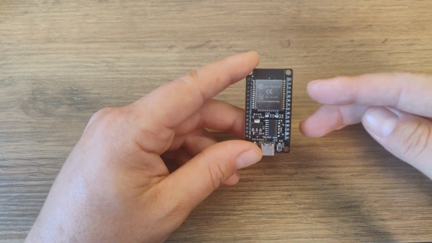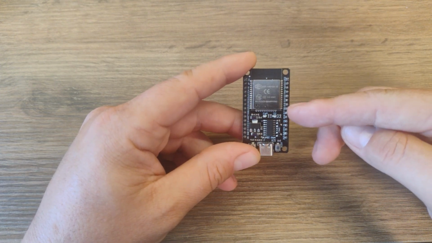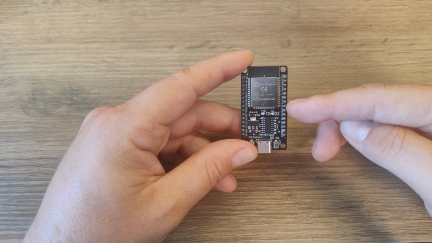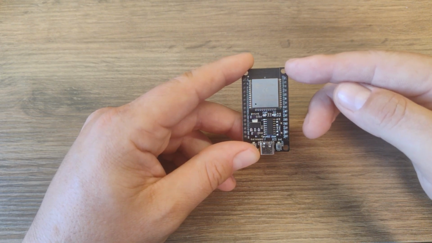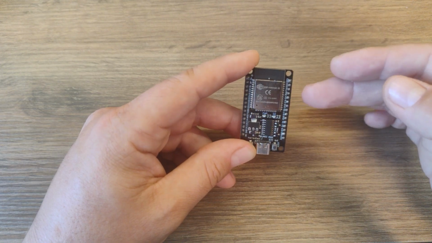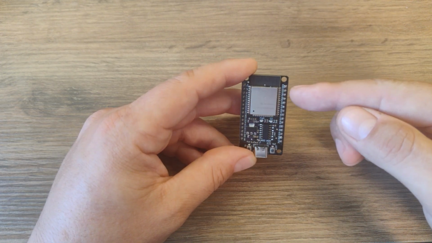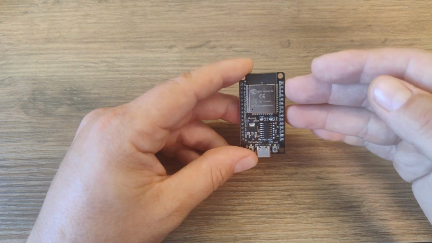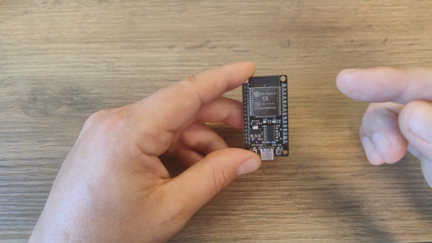In regular operation, when the ESP is put to deep sleep, each time that it's woken up, in theory, it's going to behave like starting from the beginning. So setup will be executed again, and all of the values will be restored to default. In my case, I didn't want that behavior because I needed to keep track of a certain parameter. So I used the RTC memory, and let's jump to the computer so I can show you how I did it.